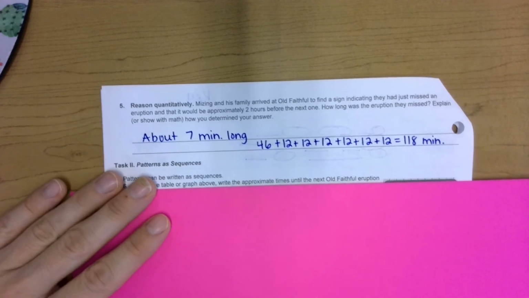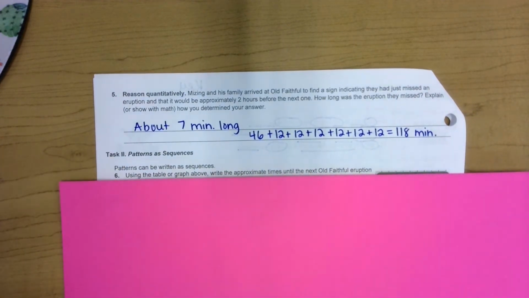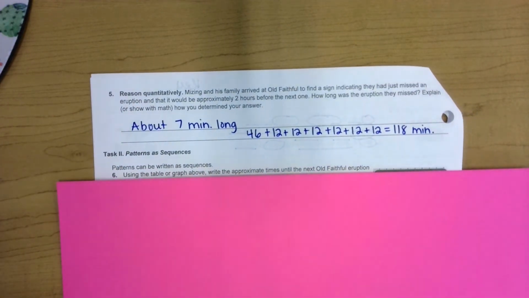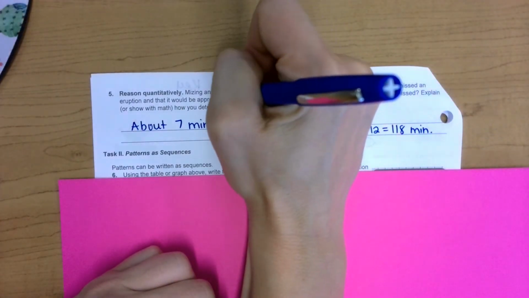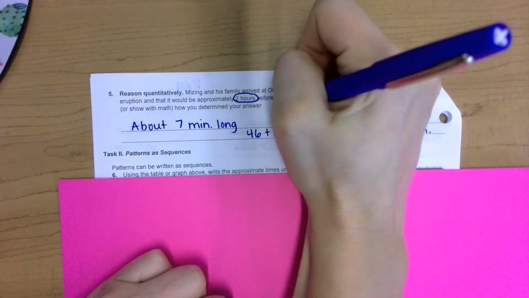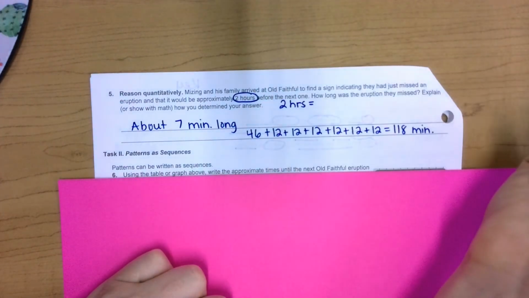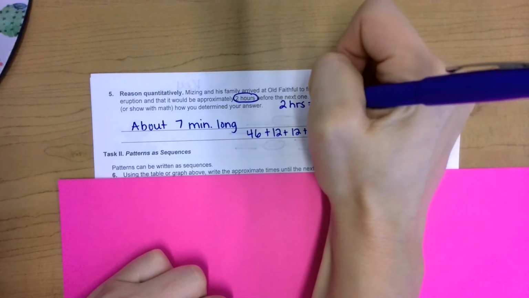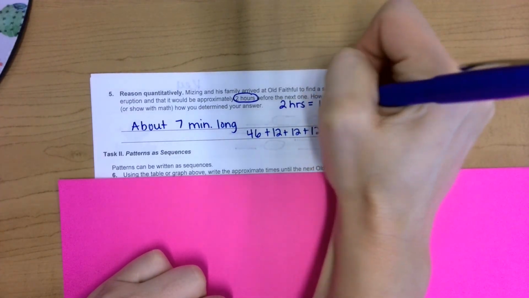Number 5 is asking you to reason quantitatively. Missing and his family arrived at Old Faithful to find a sign indicating they had just missed an eruption and that it would be approximately 2 hours before the next one. How long was the eruption they missed? Explain or show with math how you determined your answer. For this one, it's giving us 2 hours, but all of our data is in minutes, so it would be helpful to convert 2 hours to minutes. There's 60 minutes an hour, 60 times 2 is 120 minutes.